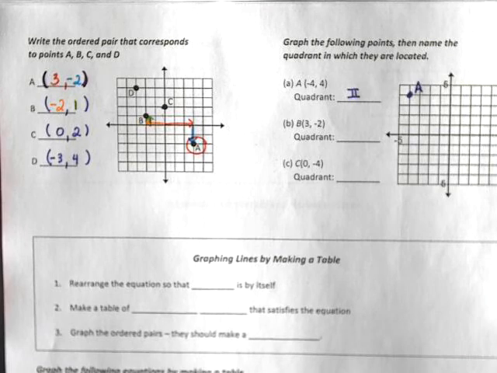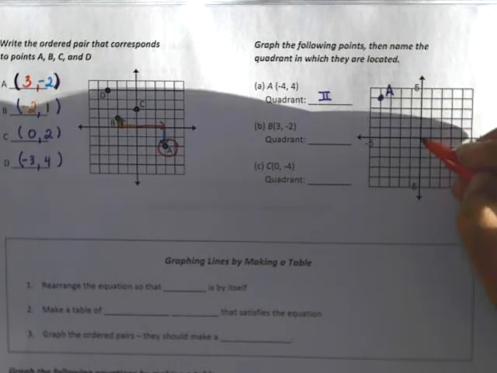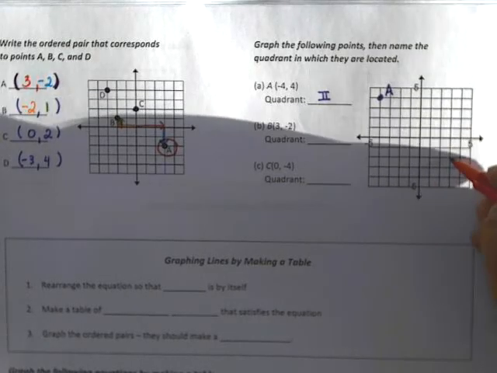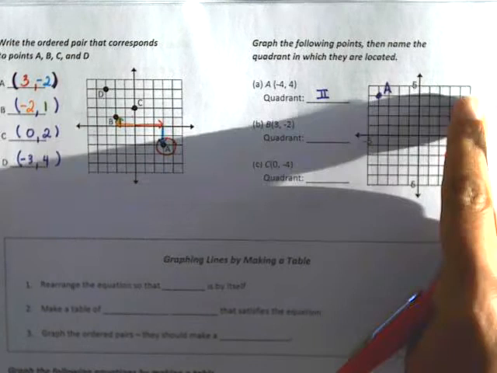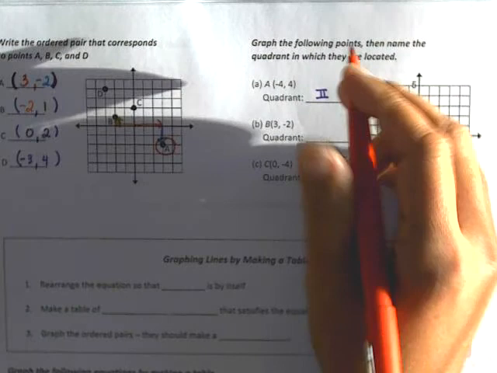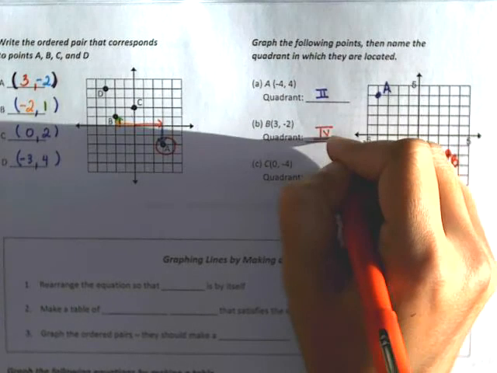Next, we're going to do point B. So from the origin, I would go right 3 spaces and then down 2. And this would be point B. This would be quadrant 1, 2, 3, 4. So I put a Roman numeral 4 here.